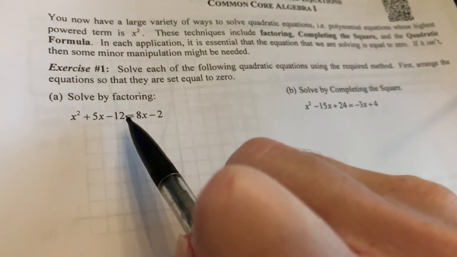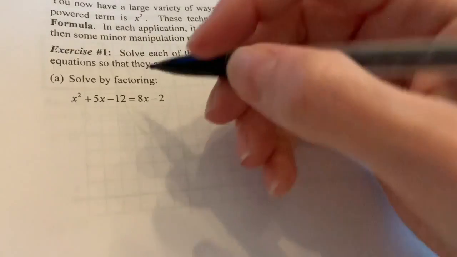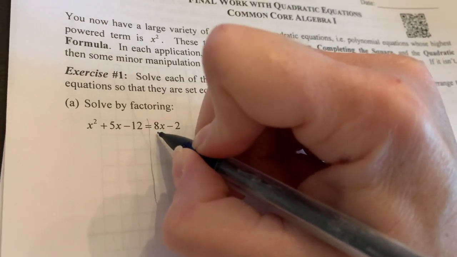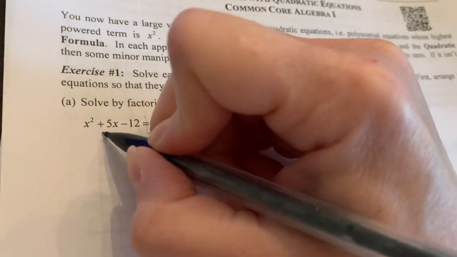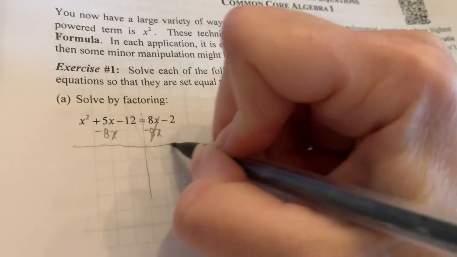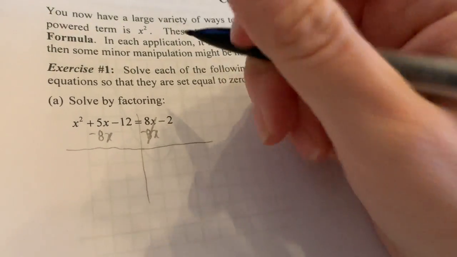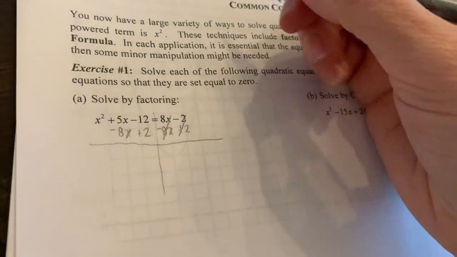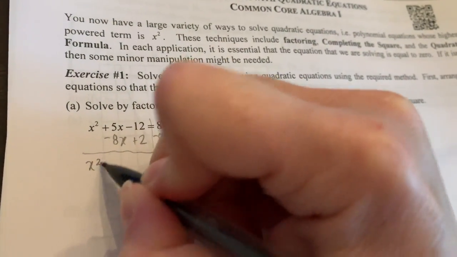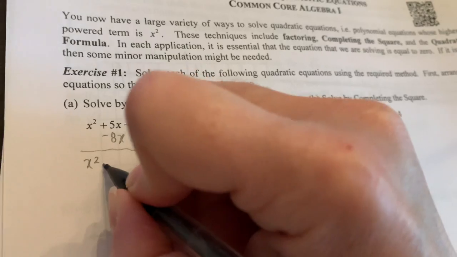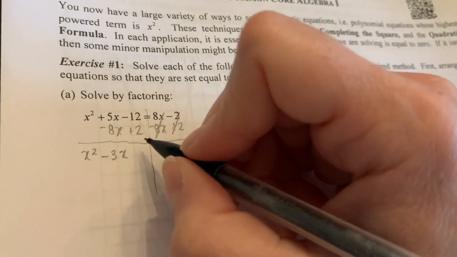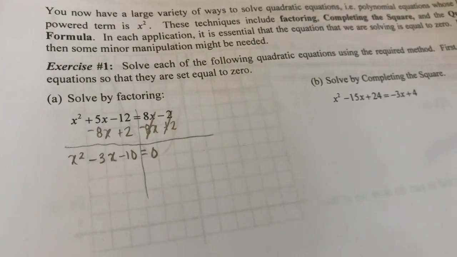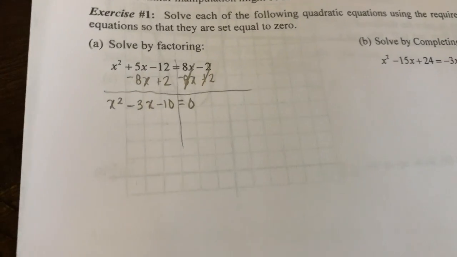If we take a look here, we can see clearly it's not set equal to 0 yet. So we're going to slightly manipulate our equation by bringing everything over to the left. I'm going to subtract the 8x so that it's on this side. Of course, guys, remember we're lining up our like terms. And in the same step, I'm going to add the 2, just so I can save myself a little bit of room. So now this is x squared, and this is 5x minus 8x, which is negative 3x, and then negative 12 plus 2, which is negative 10, is now equal to 0. So now I have my quadratic equation set equal to 0.